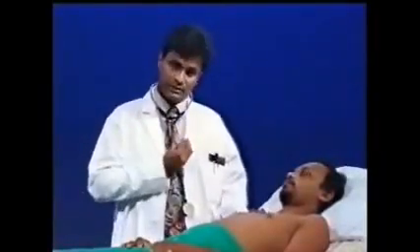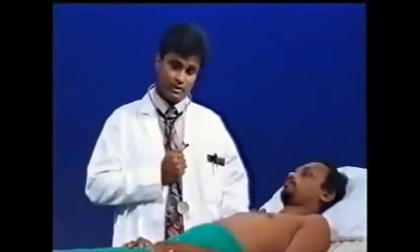Vocal resonance is increased characteristically over consolidation or cavity or fibrosis. Whispering pectoriloquy is also something related to vocal resonance, but here the difference is you get the patient to produce a very high frequency sound.